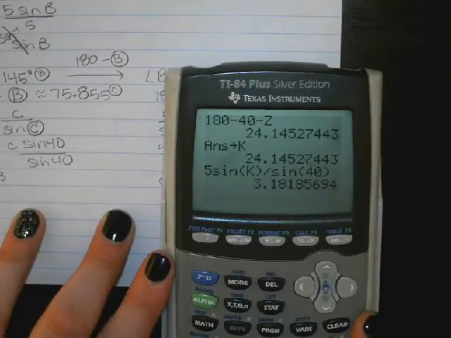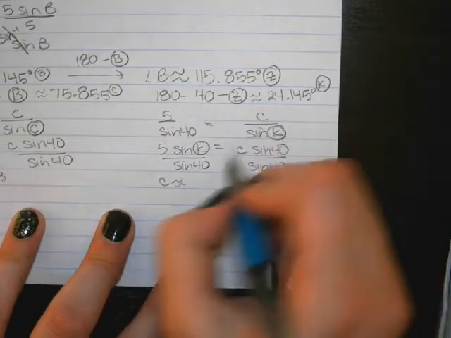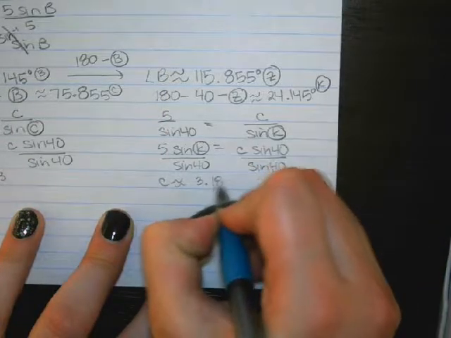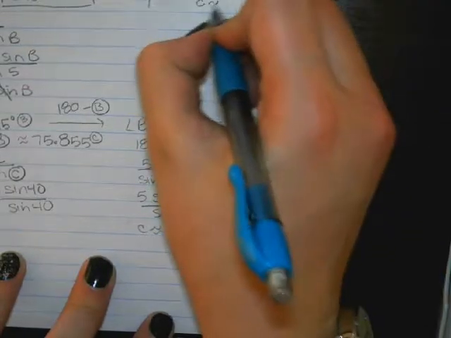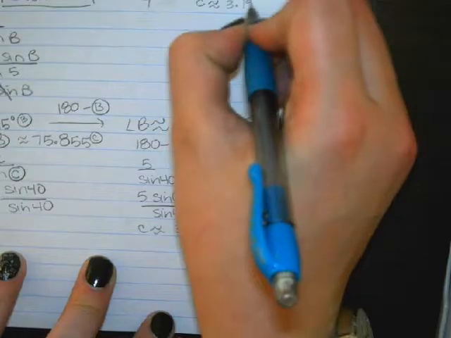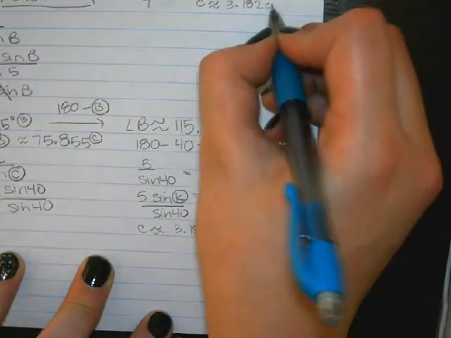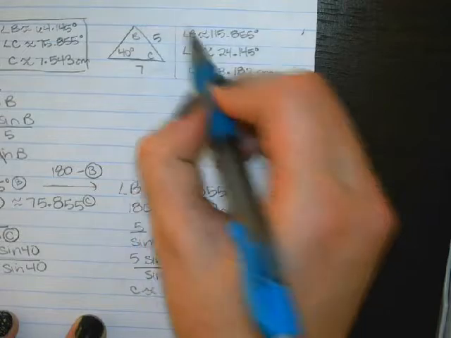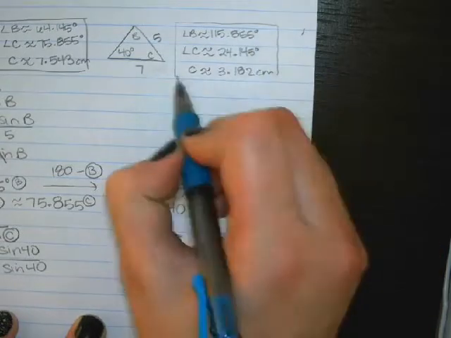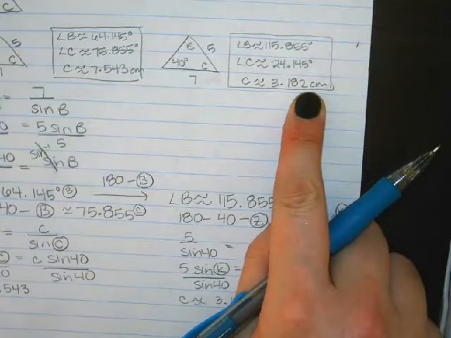And for this one we get 3.182. These were centimeters, so I'm going to go back and label that my sides are centimeters. So where I put my final answers, I just went ahead and on both of those I labeled that side C was in centimeters.